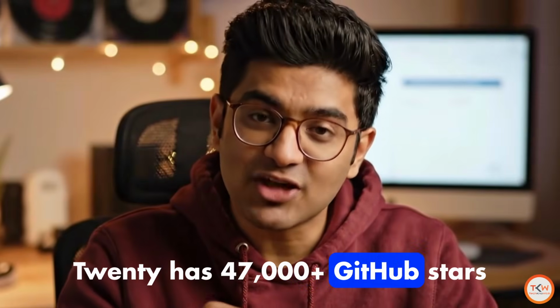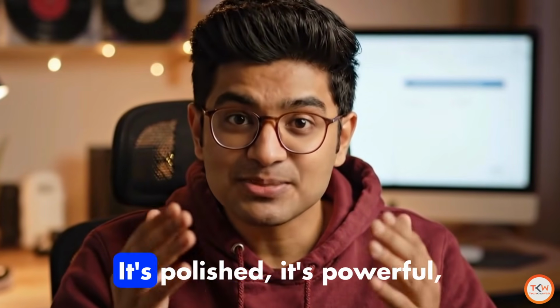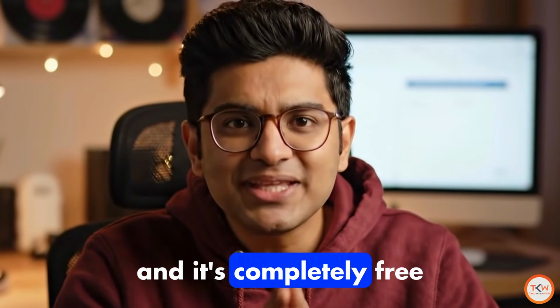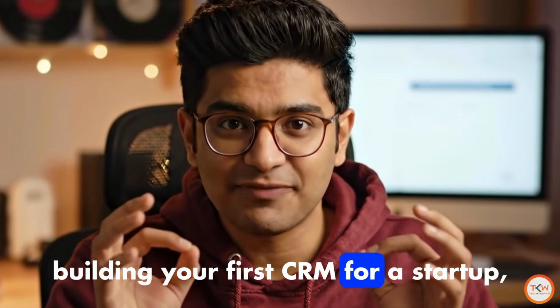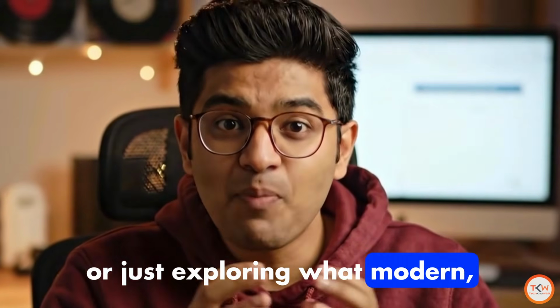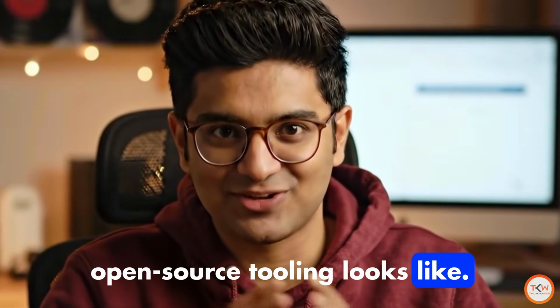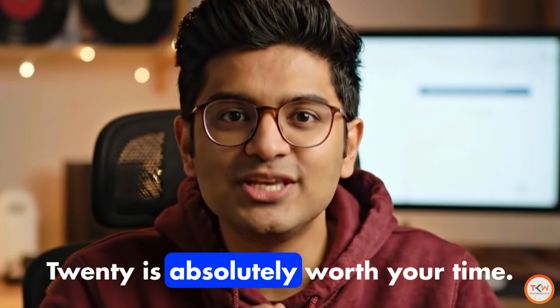20 has 45,000 GitHub stars for a reason. It's polished, it's powerful, and it's completely free to self-host. Whether you're replacing Salesforce, building your first CRM for a startup, or just exploring what modern open source tooling looks like, 20 is absolutely worth your time.